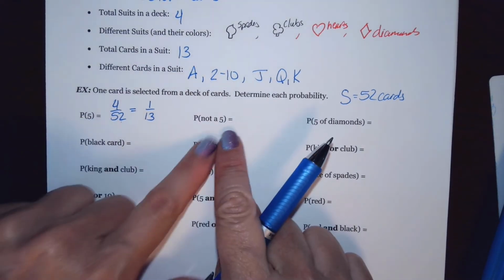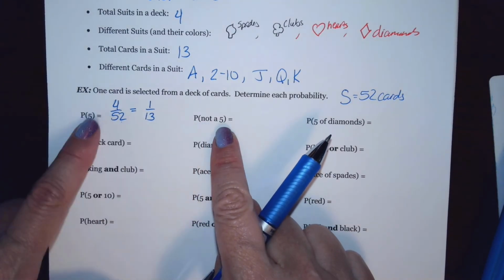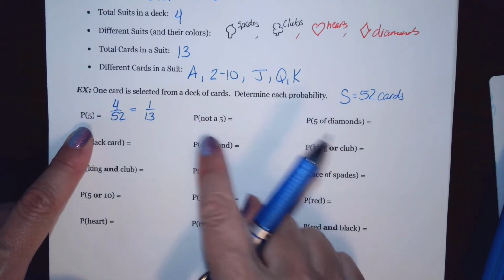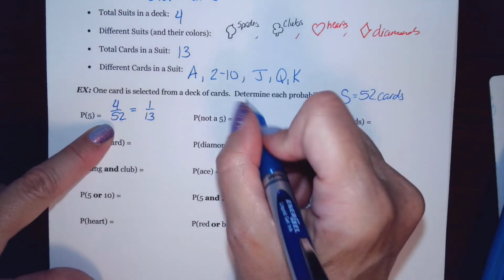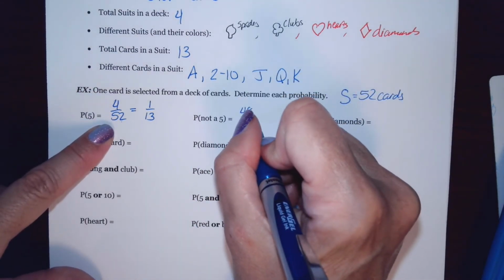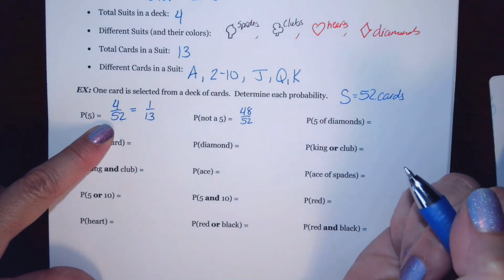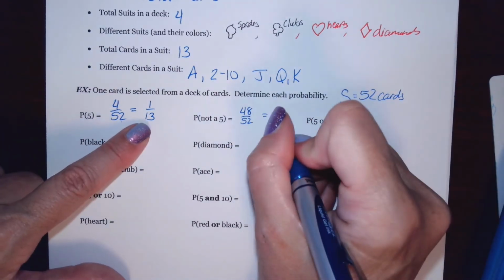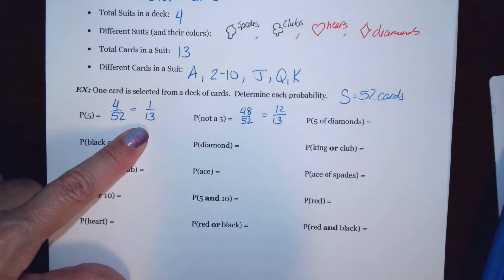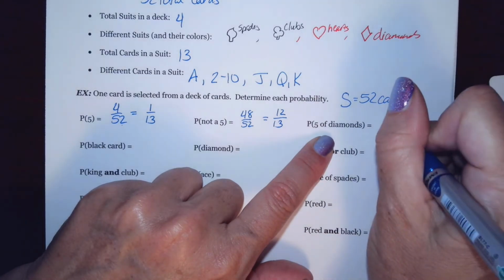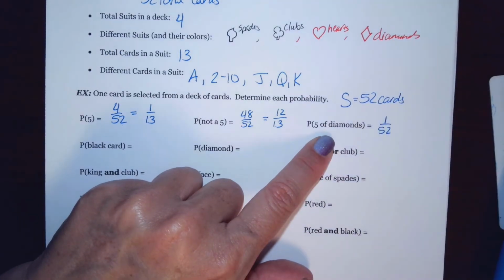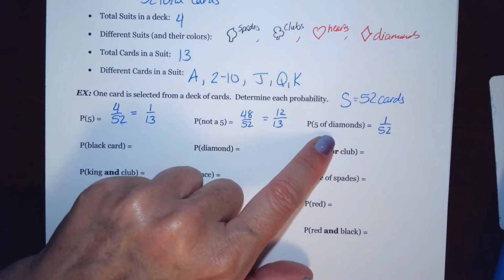What about not a 5? Well, it's either 5 or something else. This is the complement. If there are 4 5s, that means there must be 48 cards that are not 5, which is going to simplify to be 12 out of 13. What about specifically the 5 of diamonds? Well, there's just one of those. So the probability of drawing the 5 of diamonds randomly out of the deck of cards is going to be 1/52.